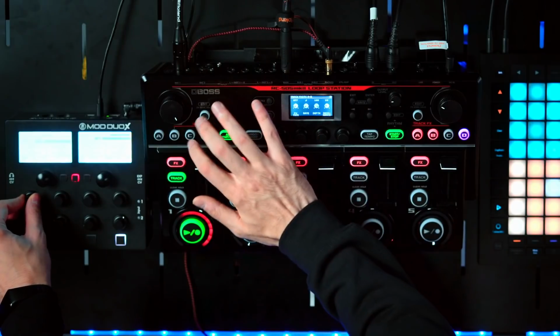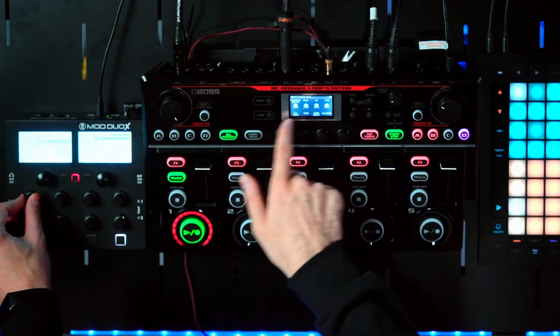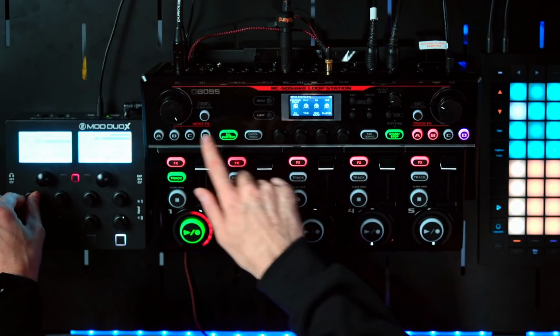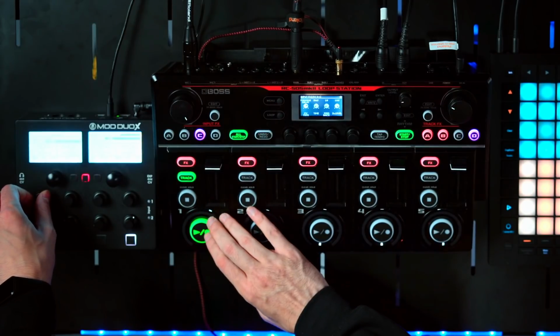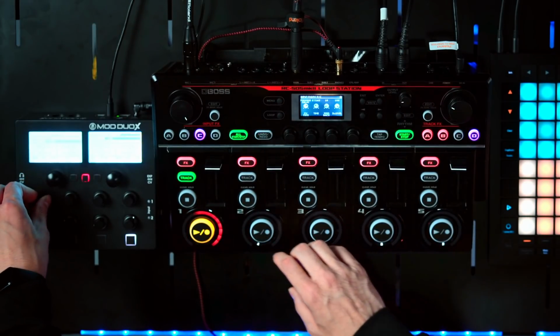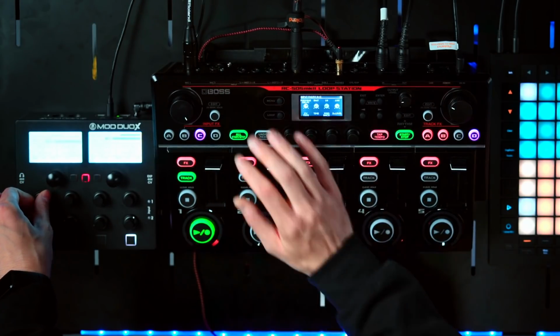Then I'm creating my snare, and for the snare I mapped my Mod Duax to control the time of the panning delay, so it gives really interesting textures. Then I'm adding the crash sound, also with panning delay. And again, it's still masked by the effects before the drop.